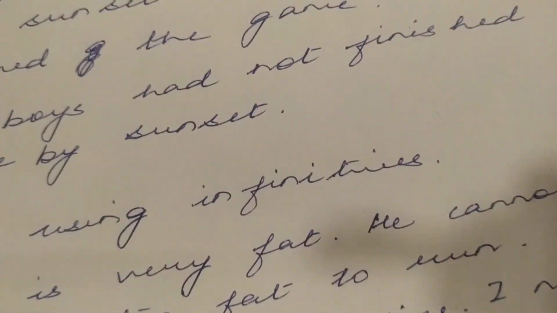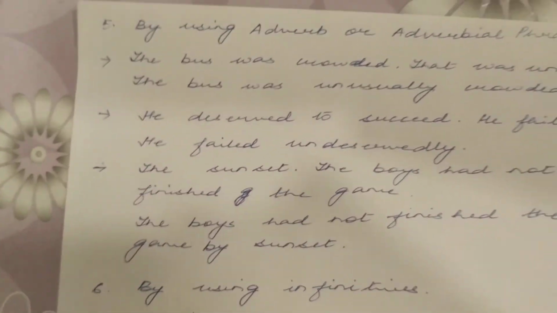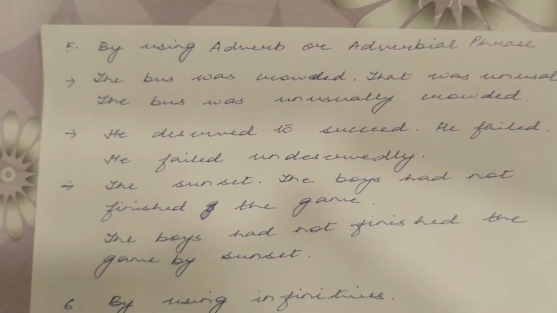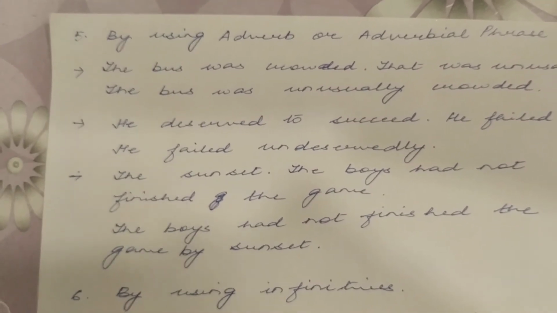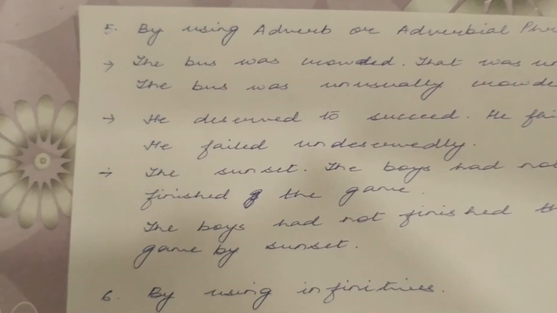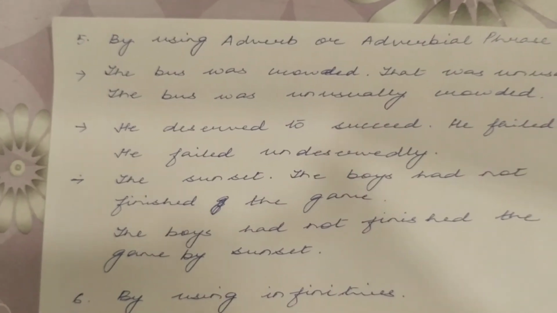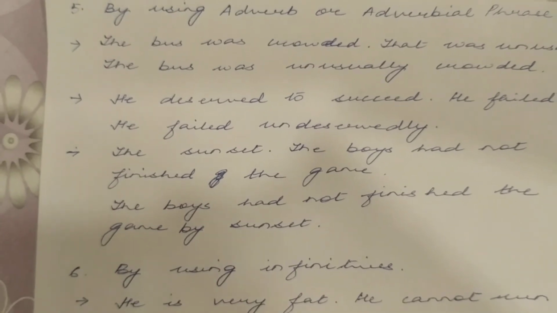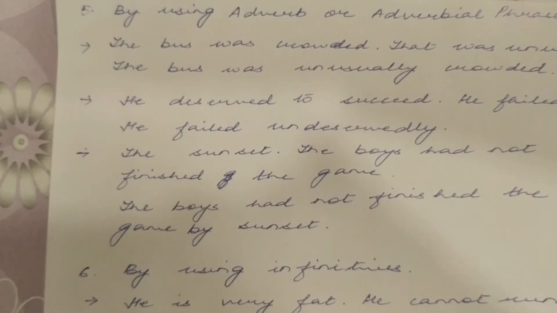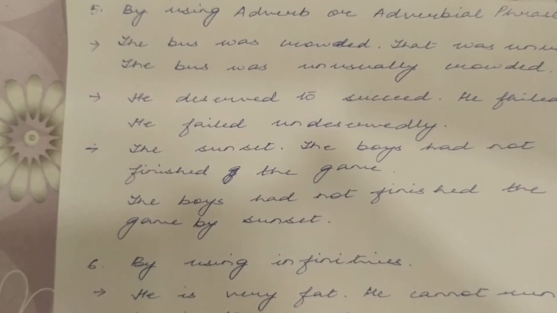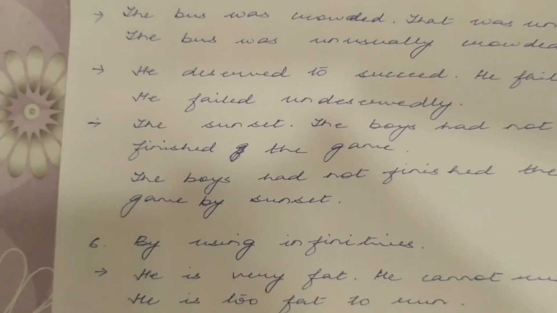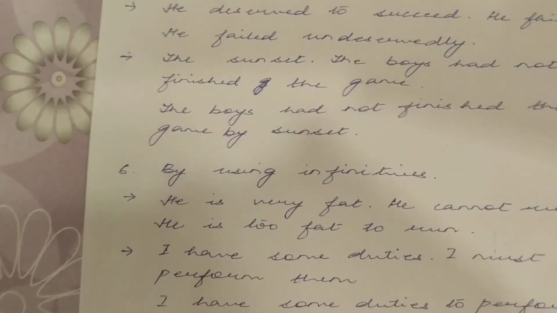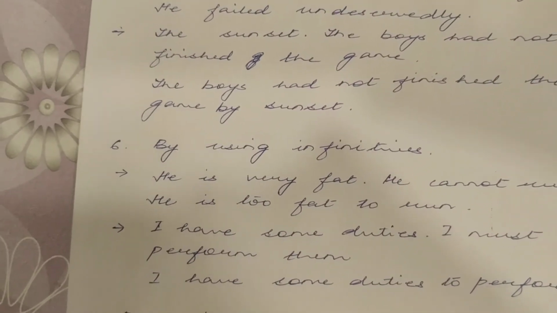Now we come to the next part. By using adverb or adverbial phrase: the bus was crowded. That was unusual. The bus was unusually crowded. He deserved to succeed. He failed. He failed undeservedly. The sun set. The boys had not finished the game yet. The boys had not finished the game by sunset.